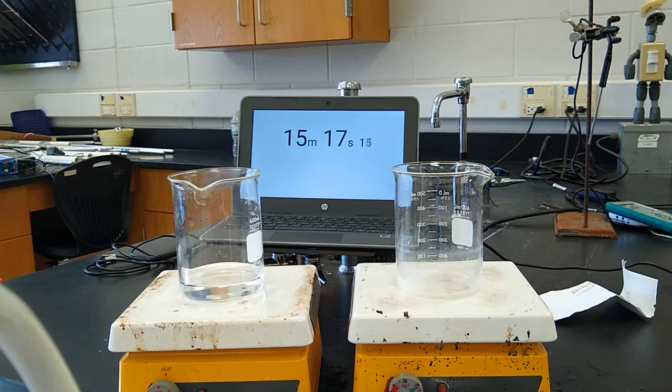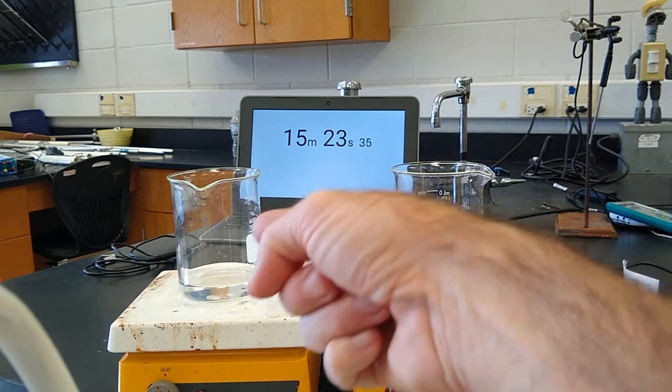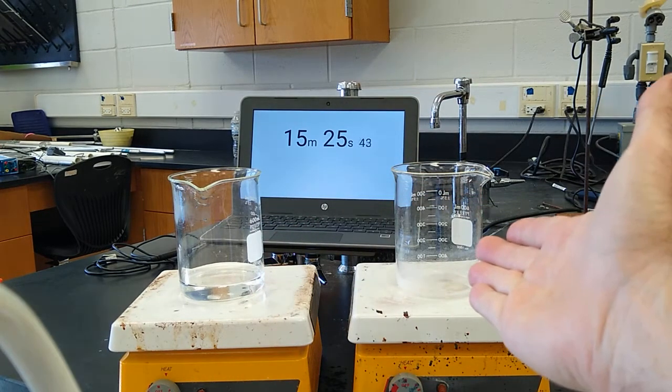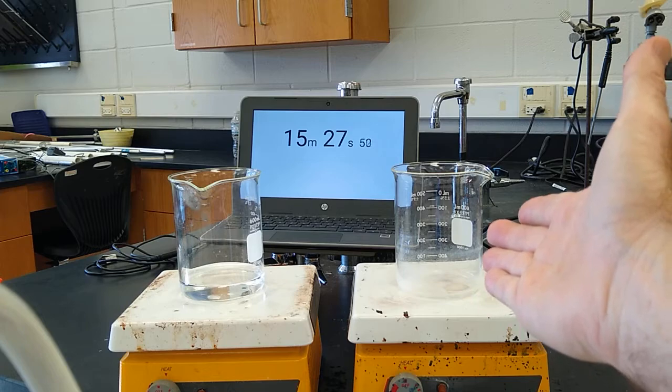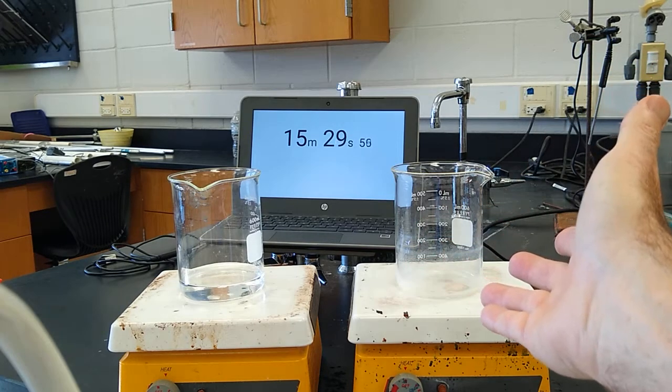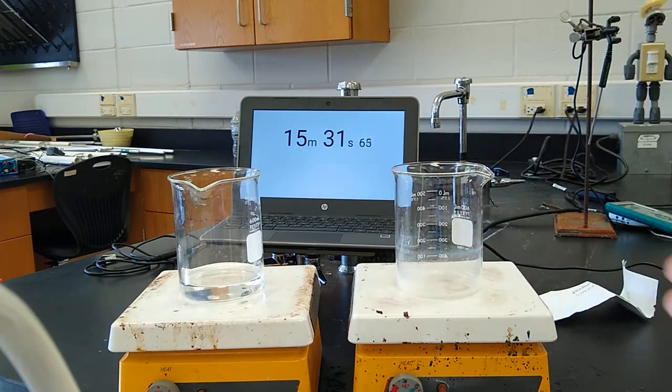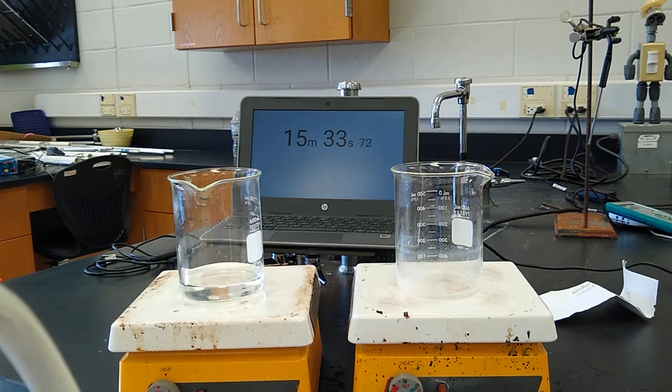Now, when you were making a guess, you should have guessed that it would take about 7 times as long. So you should have guessed about 35 minutes. And honestly, I was expecting it to be longer. So several things could have happened. What are some reasonable flaws in this experiment? Things that could easily flaw the experiment because it wasn't that scientific.